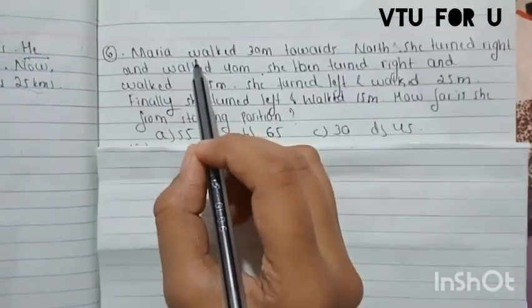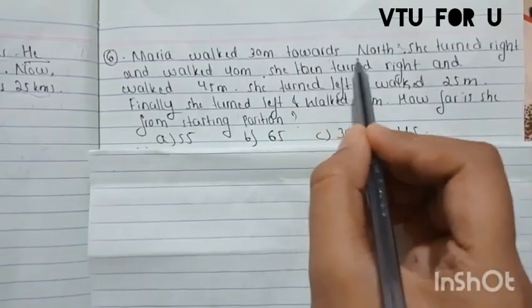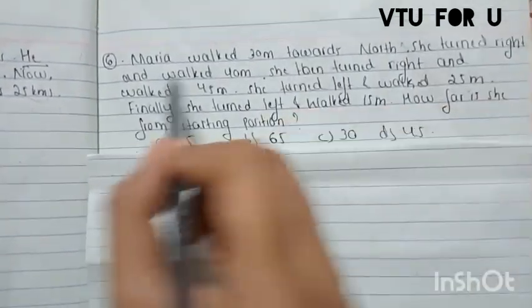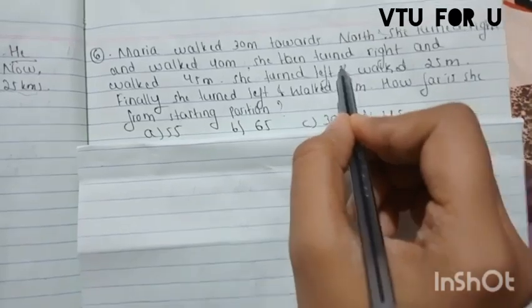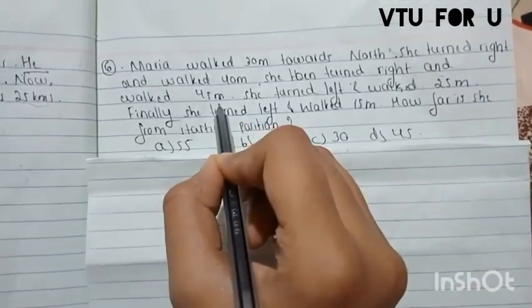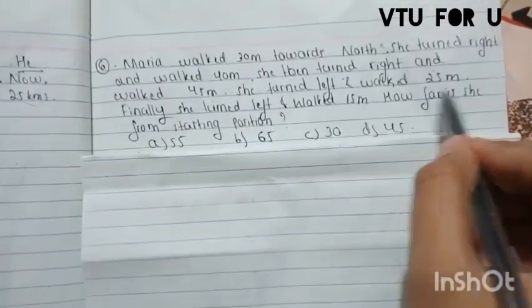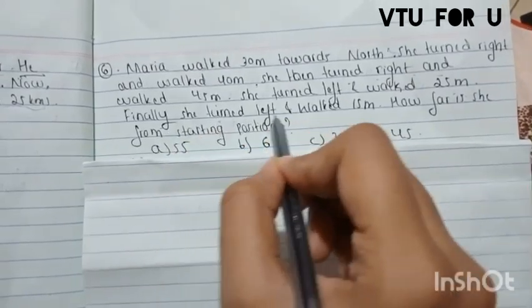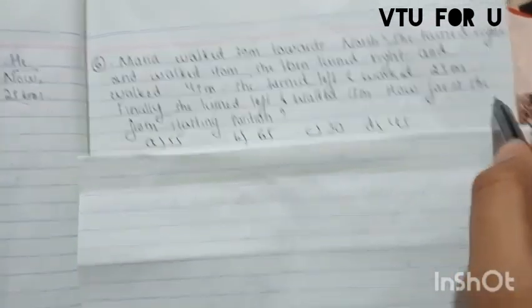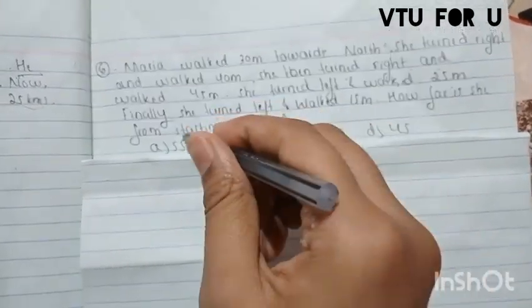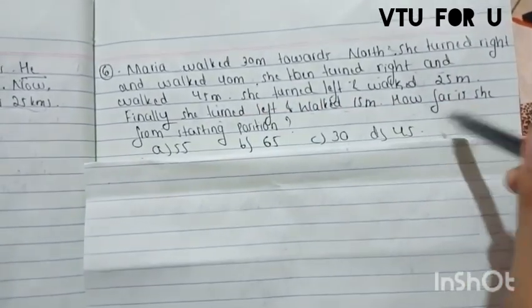Okay, let's move to the next question. Maria walked 30 meters towards north. She turned right and walked 40 meters. She then turned right and walked 45 meters. She then turned left and walked 25 meters. Finally, she turned left and walked 15 meters. How far is she from the starting position? Options are 55, 65, 30, 45.